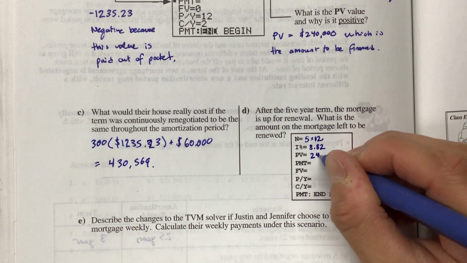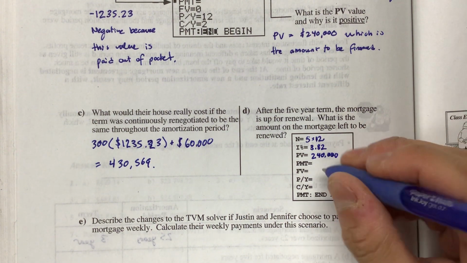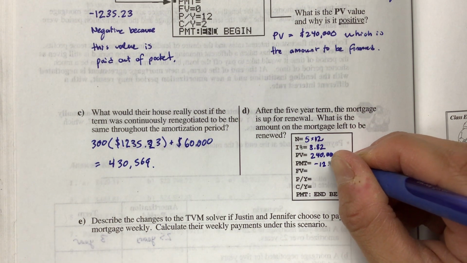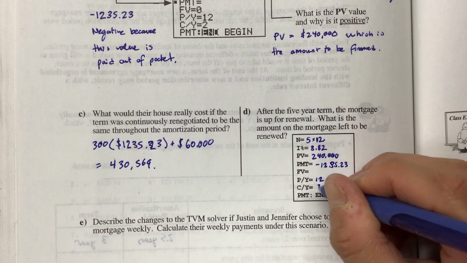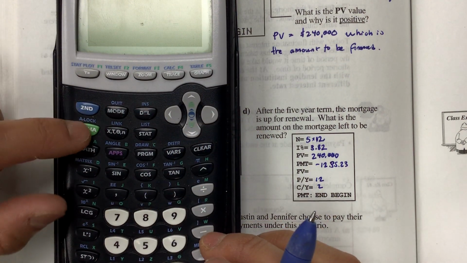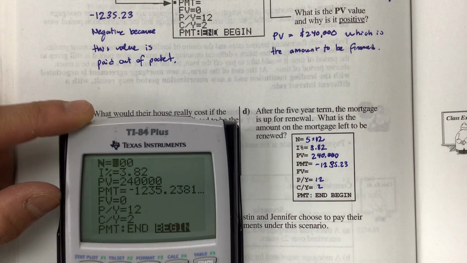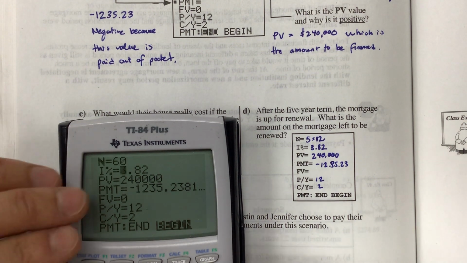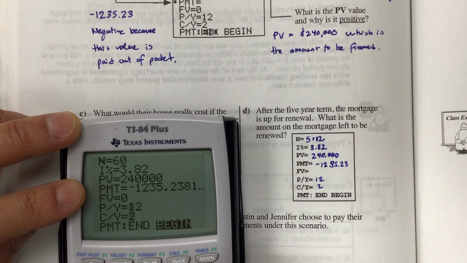The principal value is $240,000, and the payment that we're making is $1,235.23, with 12 and 2. We want to see FV. Just making sure everything is the same again: 5 by 12, 3.82, 240, 1235, 12 and 2.